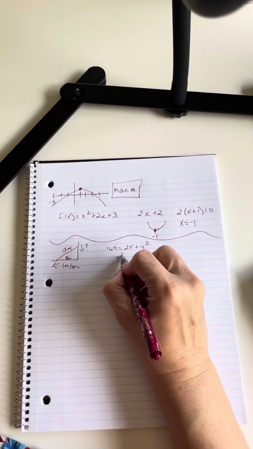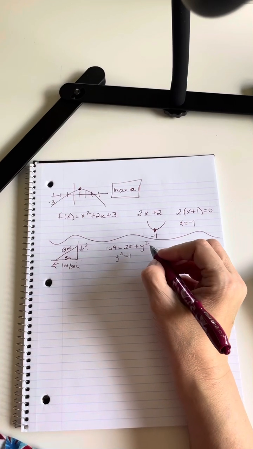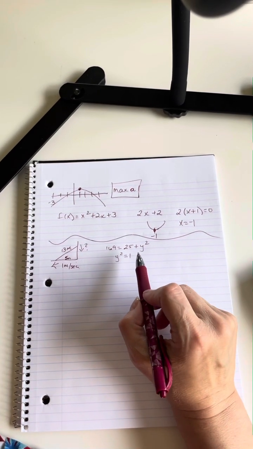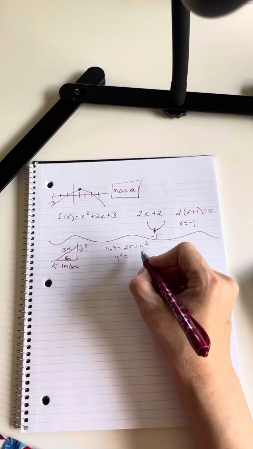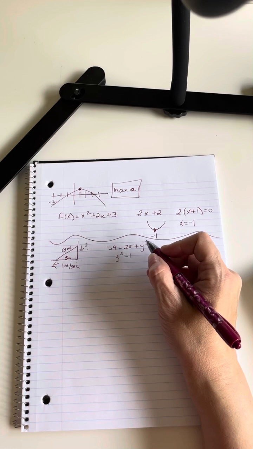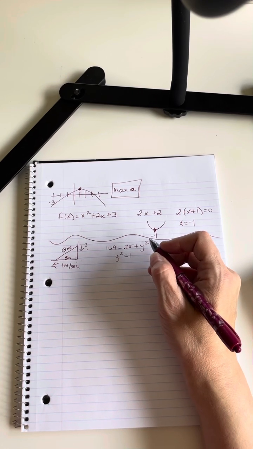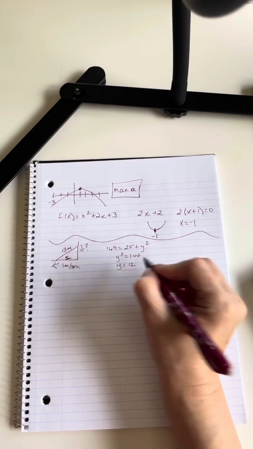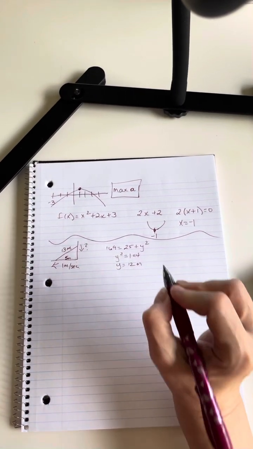Then y squared equals 144, 169 minus 25. Okay, so then y is 12 meters.